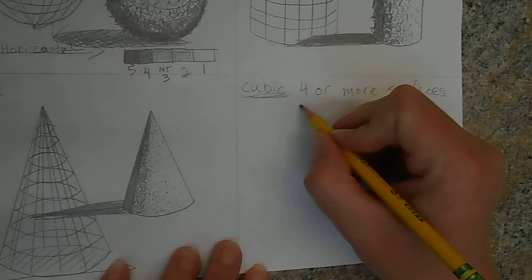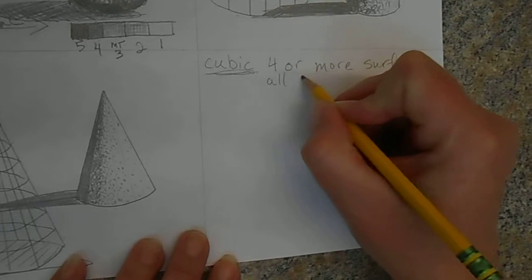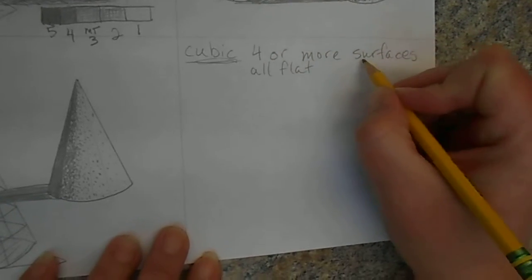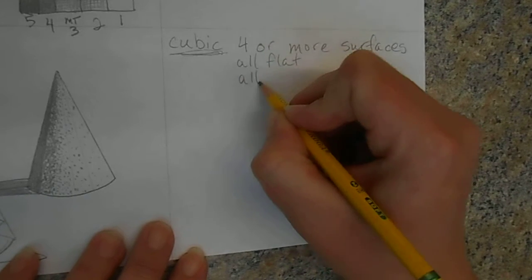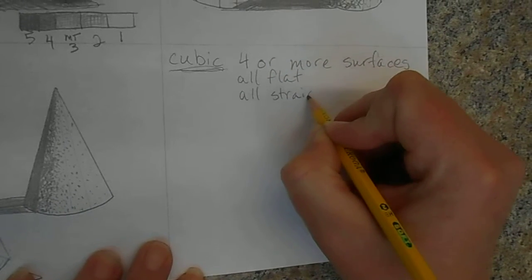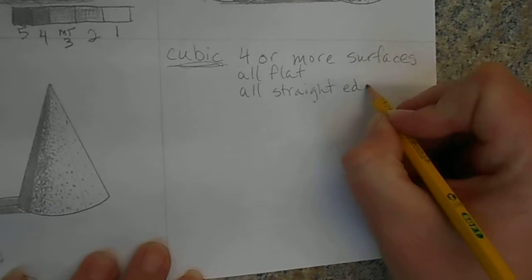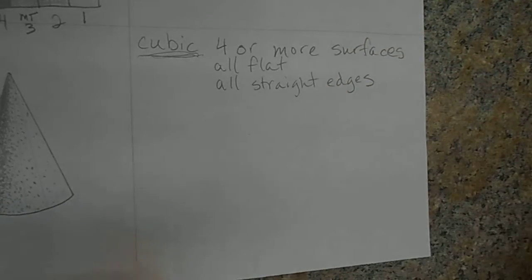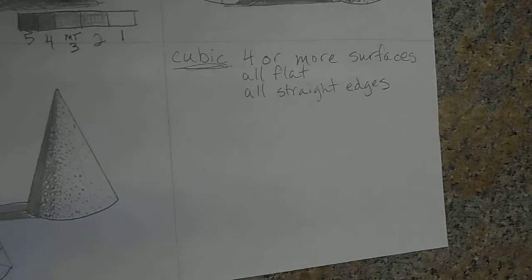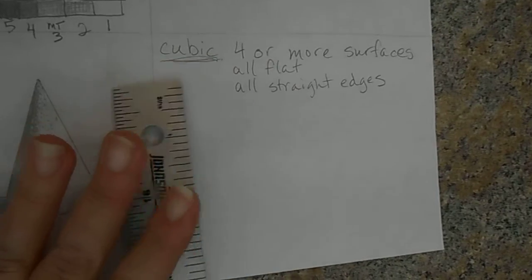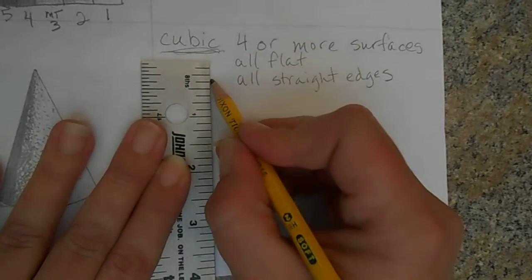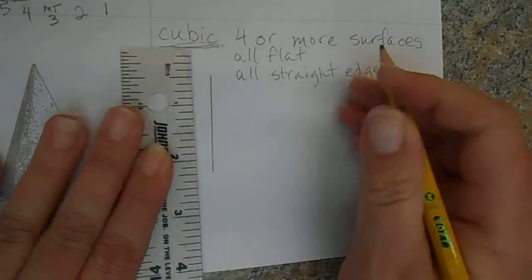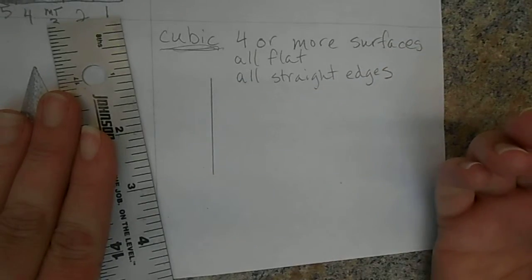The other thing about these cubic forms is that they might not just be cubes. I like to classify them as all flat surface and all straight edges. So we're talking about forms that are straight and flat. Now the first form we might try to draw an outline of, I like to call the tetrahedron. It's very easy. It's a 4-sided triangle form.